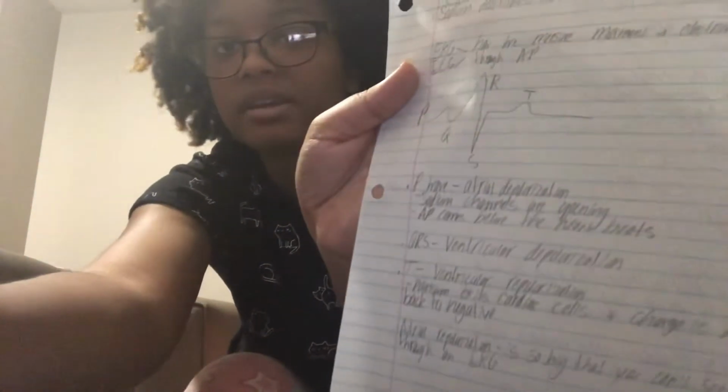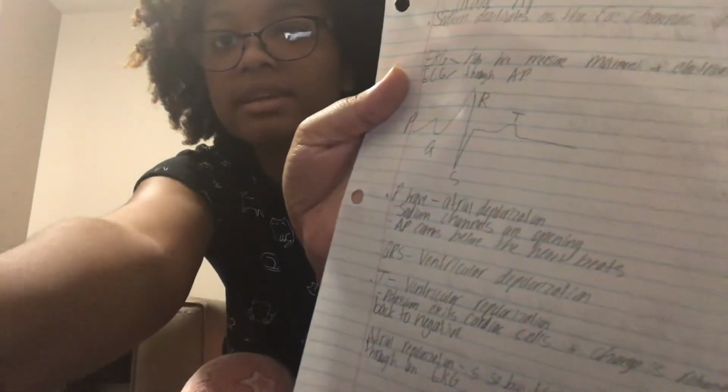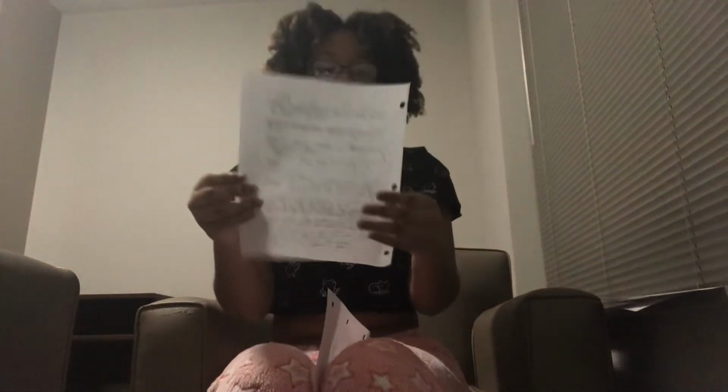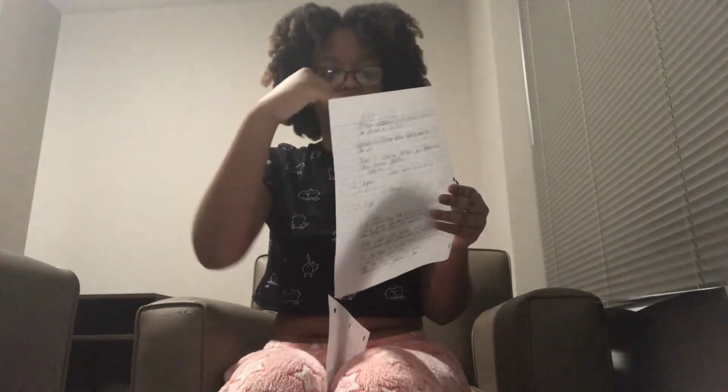Before I forget, we talked about the ECG, which is also known as the EKG. It just depends on where you're at. And this is what it looks like on the ECG. Can I flip this? Yeah, I'm not tech savvy, I use Snapchat. Anyways, you have P, which goes up, and Q goes down, and R goes up, S goes down, and T is kind of straight.